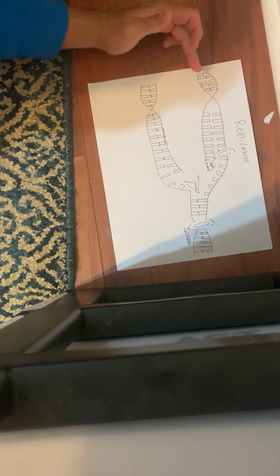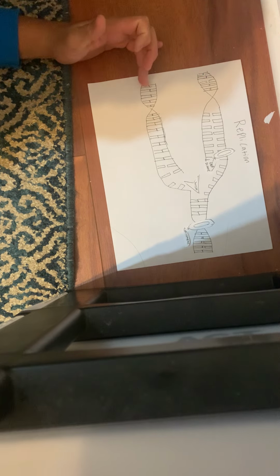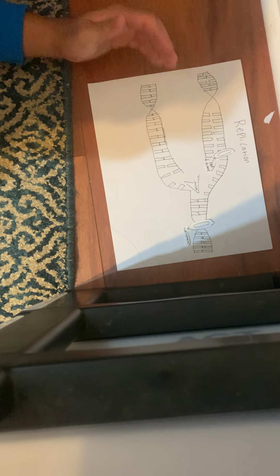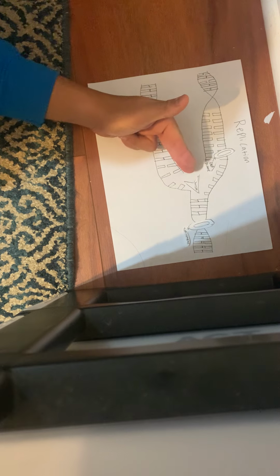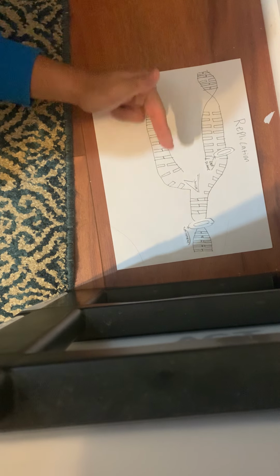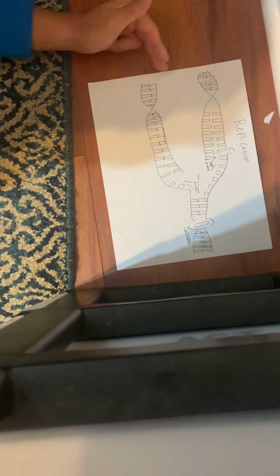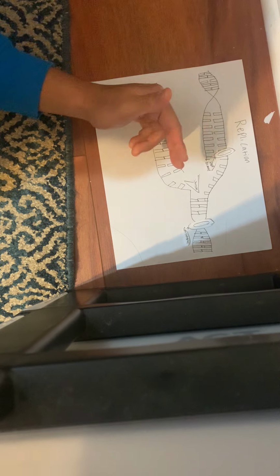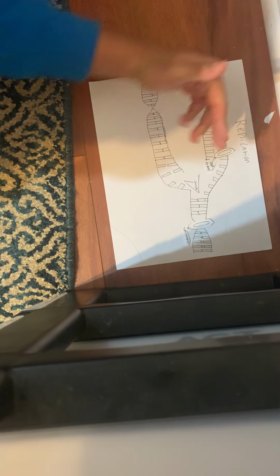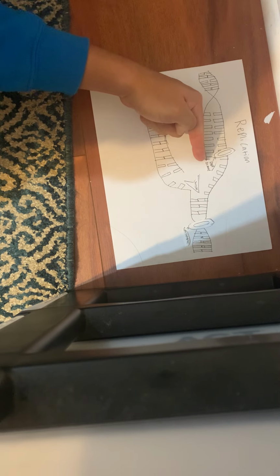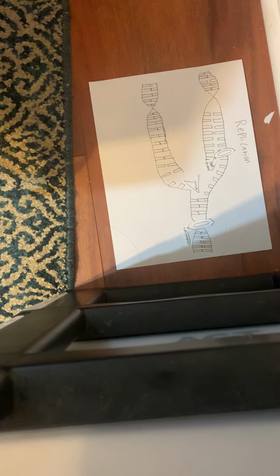So this is a leading strand right here, 5', 3', and this is vice versa, the lagging strand. So the lagging strand would be coming this way, reading from 5' to 3', and it would be vice versa on top of here. It is called a lagging strand because it is lagging behind.